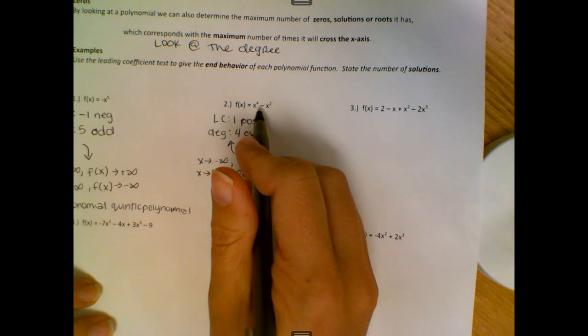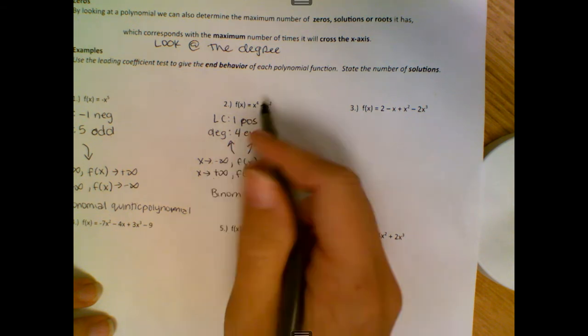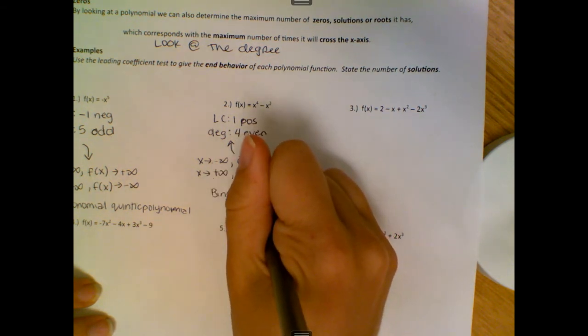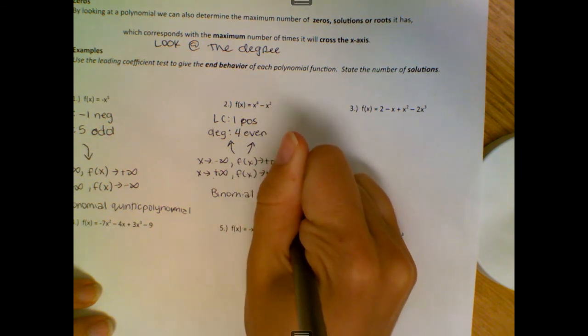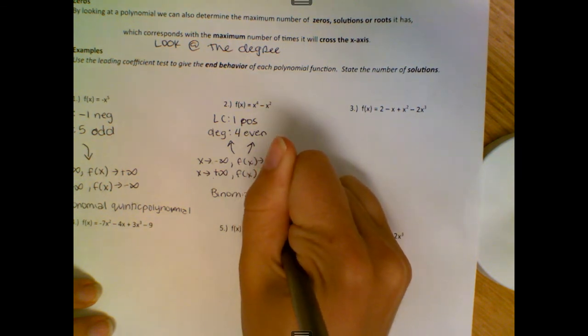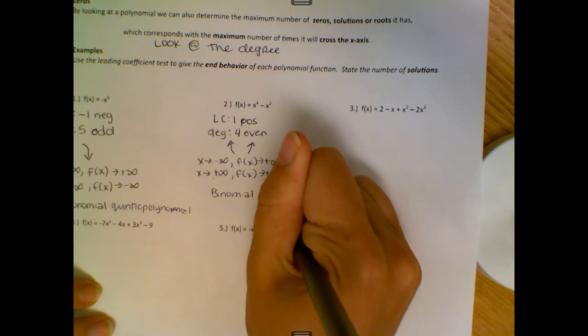And the highest degree is 4, so it's a binomial quartic polynomial.